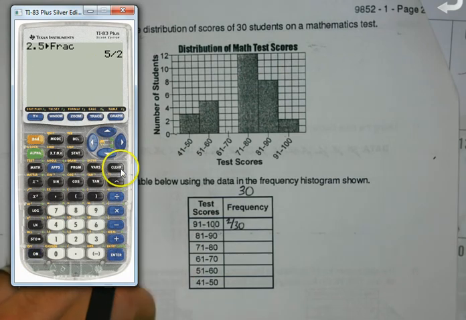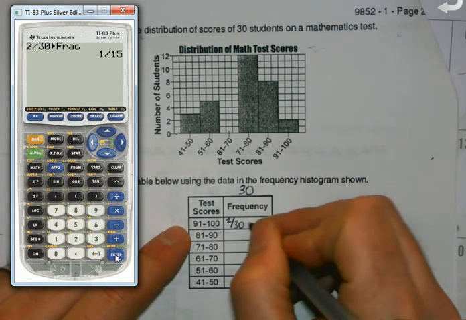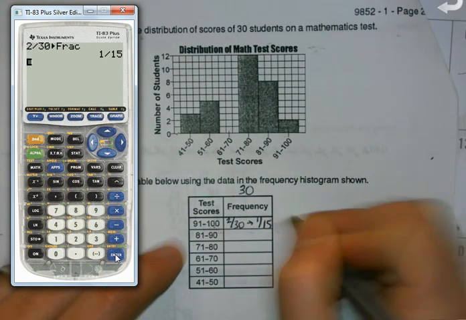If you're not sure, let the calculator help. 2 divided by 30, math, enter, enter. Looks like 1 over 15. And yes, we need to reduce it to its simplest form.